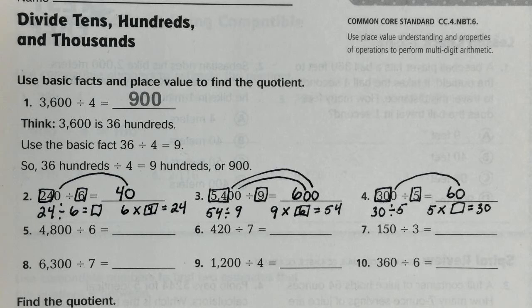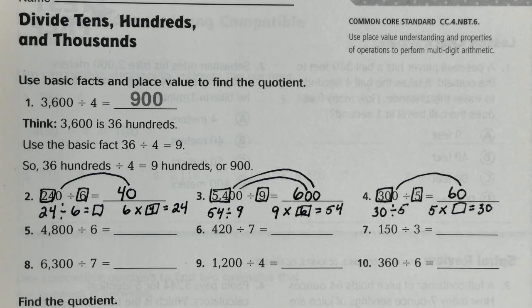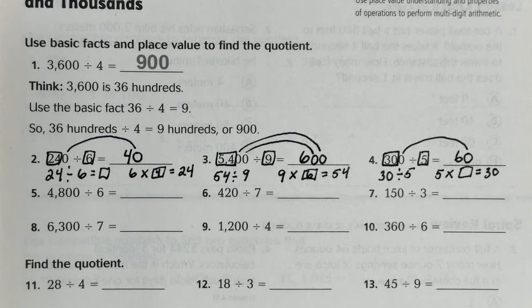All right, I would like you to do numbers 8, 9, and 10. I want you to do 8, 9, and 10. Well, you can do 5, 6, 7, and 8, 9, and 10.